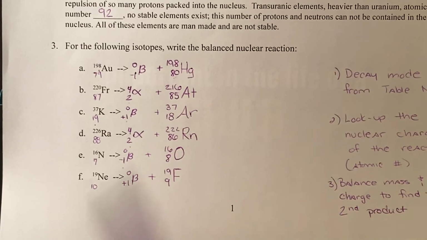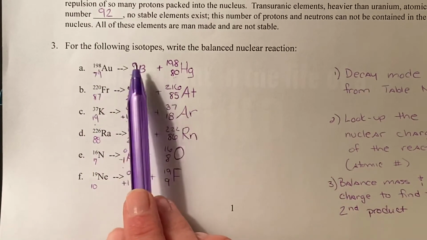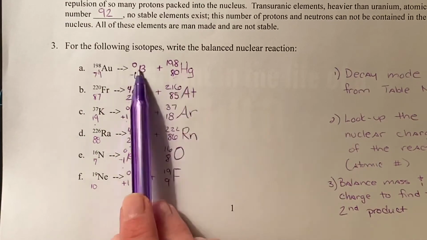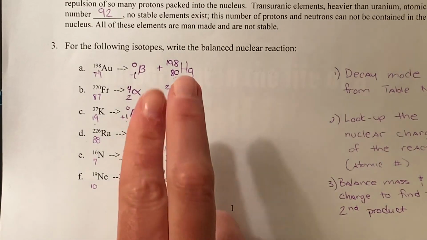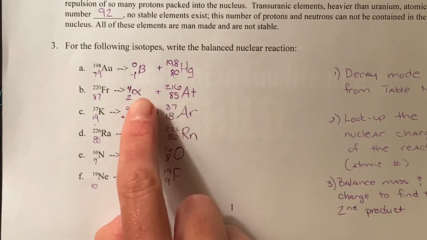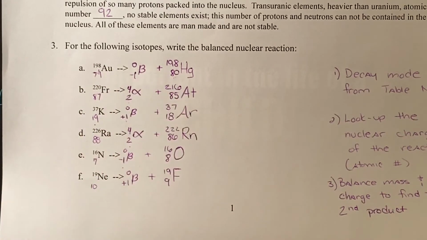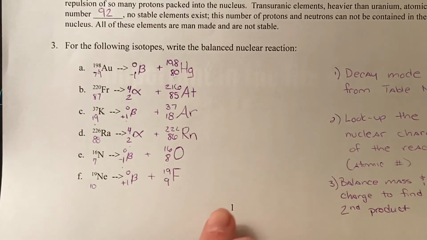So there we go. The way you check your work is you add up all the masses on the left and you make sure they equal all the masses on the right. So 198, 198. 220, 216 plus 4 equals 220. And you do that with the bottom numbers also. That's balancing for mass and charge. Okay? So that's our natural decay reactions.